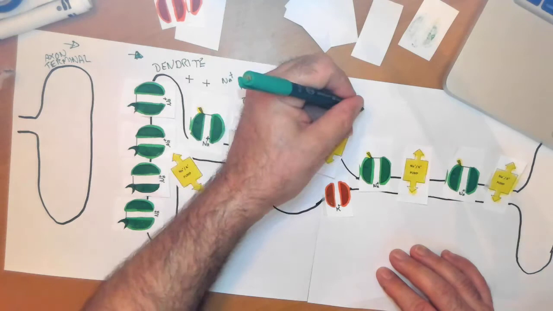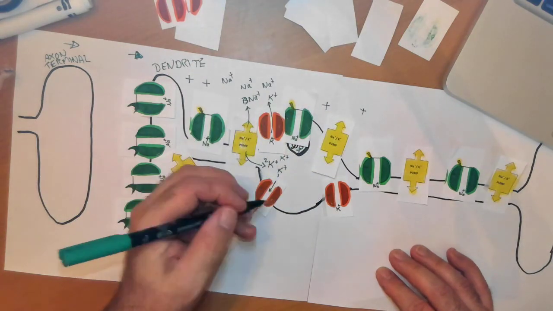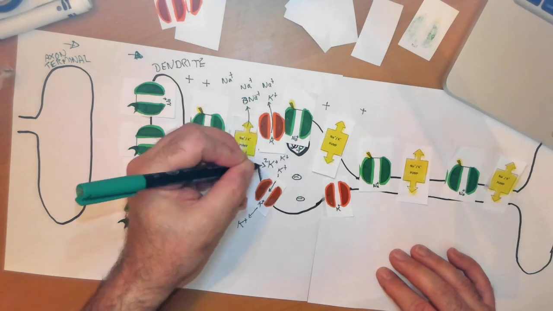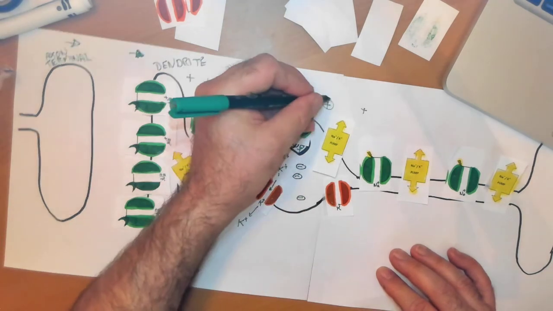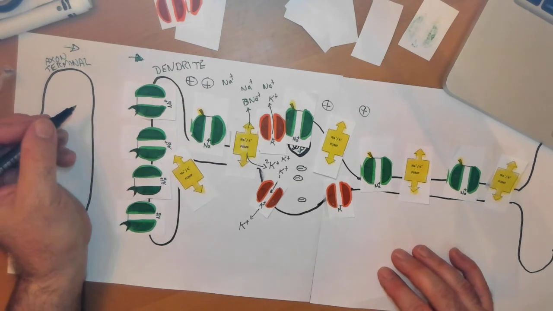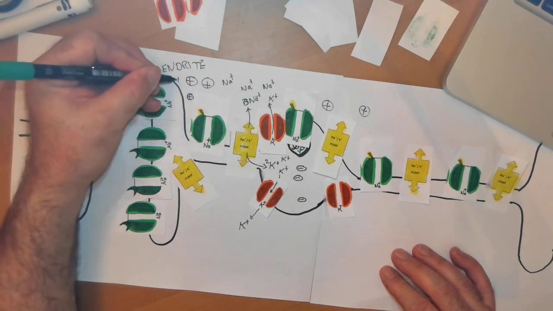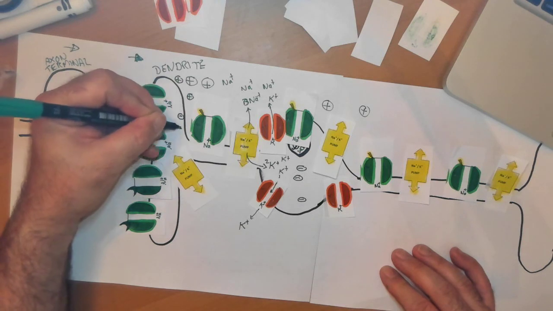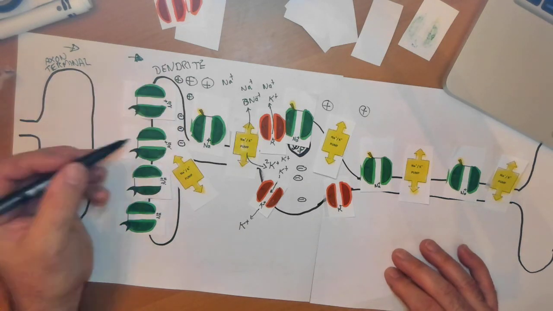And because you've removed positives from a neutral environment, it's got a negative charge inside the cell. When that's set up with negatives on the inside, positives on the outside, this is called the resting potential. So when it's set up so that it has a lot of positive charges everywhere outside the cell and negative charges inside the cell, then it's ready to take a signal.